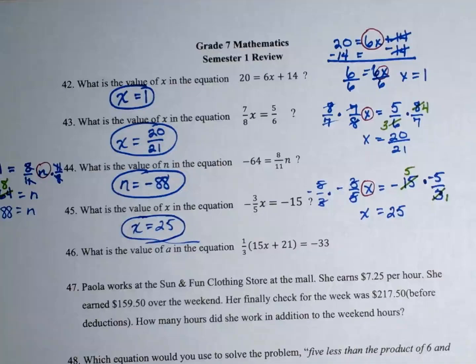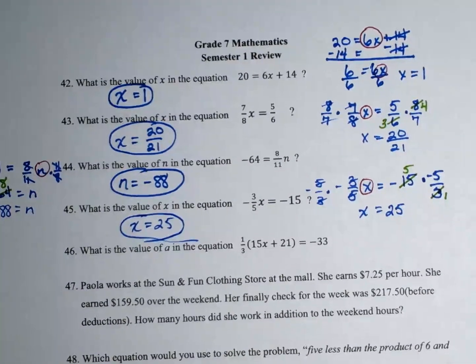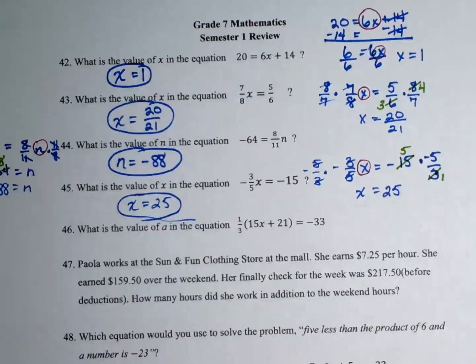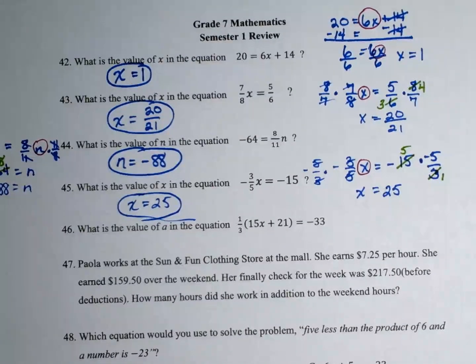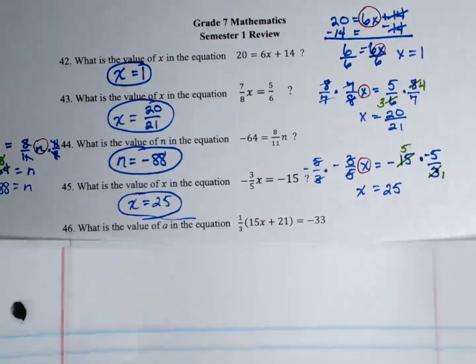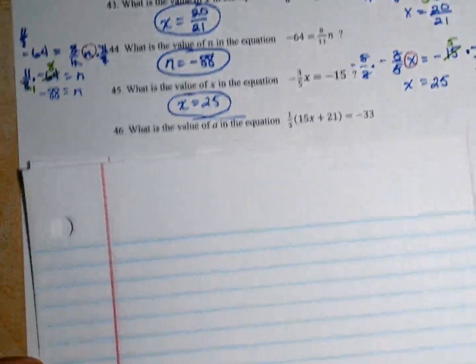Number 46. What is the value of x in the equation? All right. I need a piece of notebook paper. Hold on. Let me grab a piece of notebook paper because I don't have room to work that out. It's not enough room on my paper. So, number 46. Push this up.